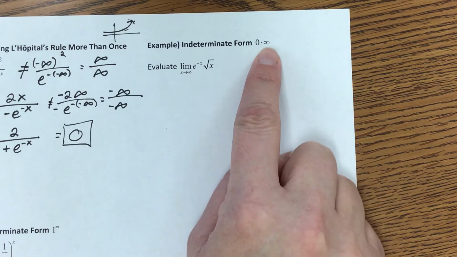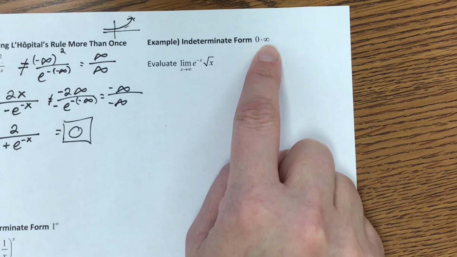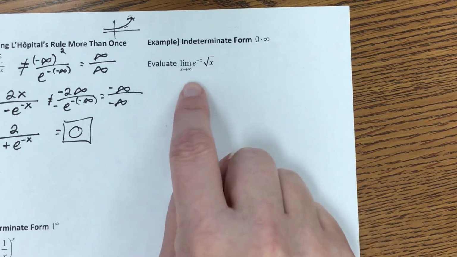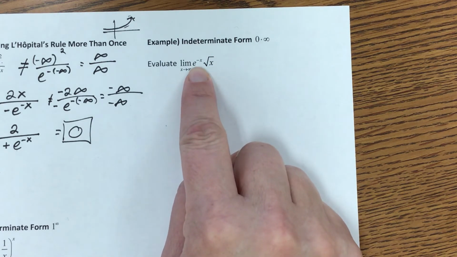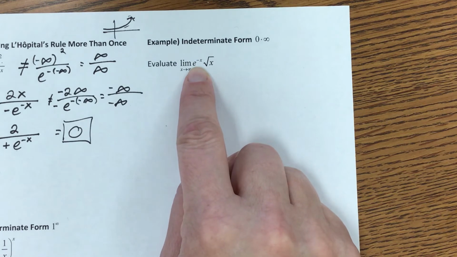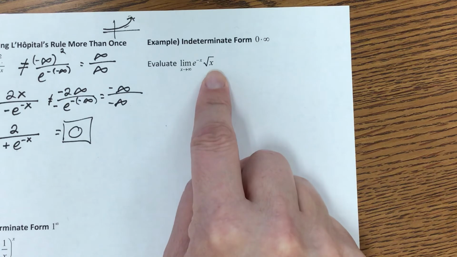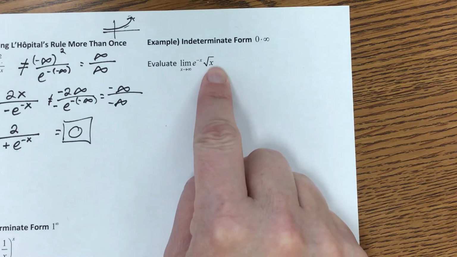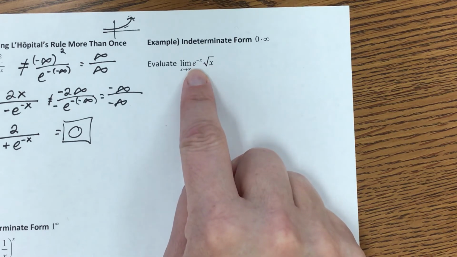If a limit goes to infinity, the limit does not exist. So you cannot break this up, because even though the e to the negative x would go to 0, right, that's 1 over e to the x, so would go to 0, the square root of x, if you plug in infinity there, would go to infinity. So that limit would not exist, but this limit would exist. So we got to do some extra math to figure out what the limit actually equals, whether it's 0 or infinity or some other number.